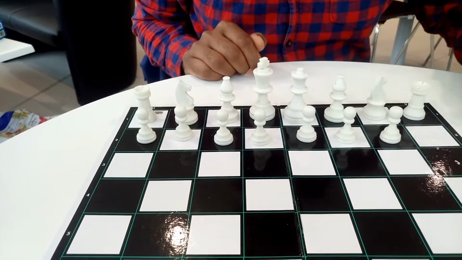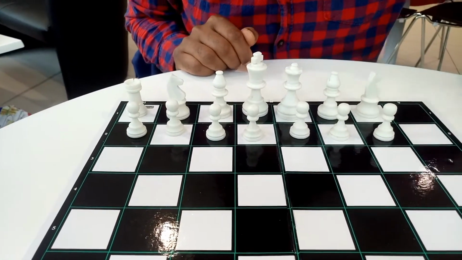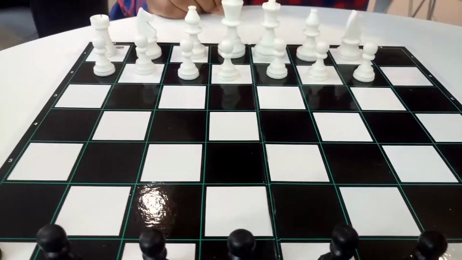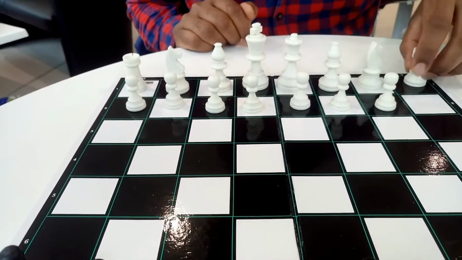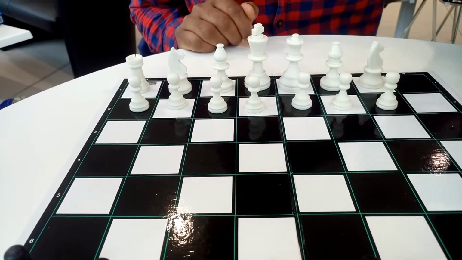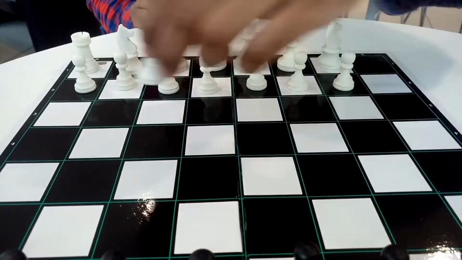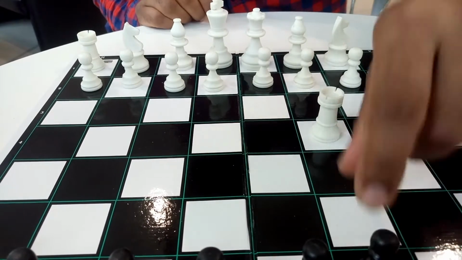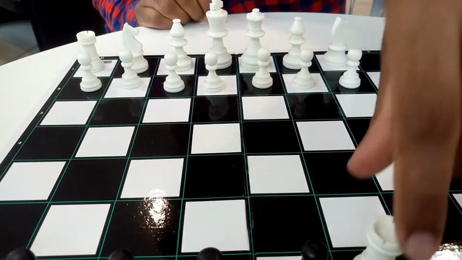So if this wasn't in the way, I can go and kill that piece. And then the other one, if he wants to kill me, he can kill me back. There's another rook there. It just can't go diagonal. Basically, it can only go straight. If it was here, it can go this way. If it was there, it can move here. If he wants to kill that piece, he can go and kill that piece.